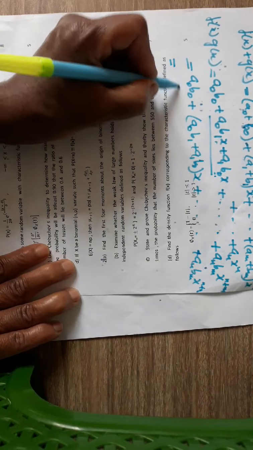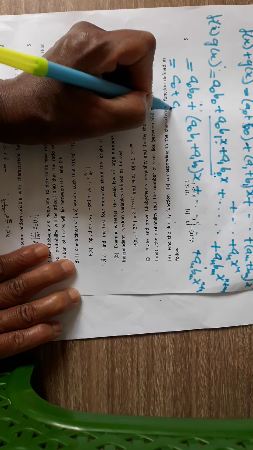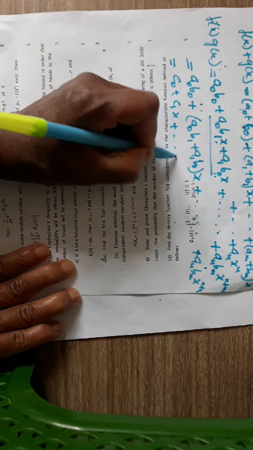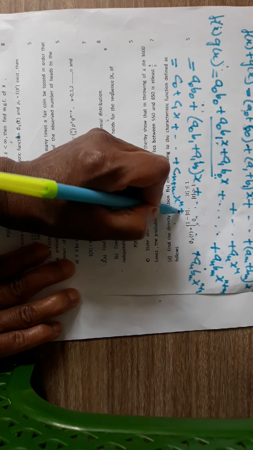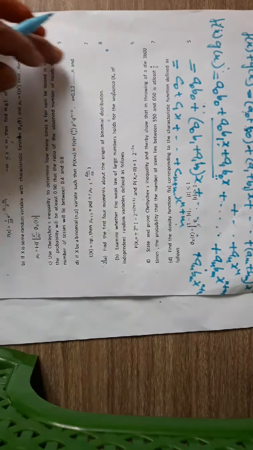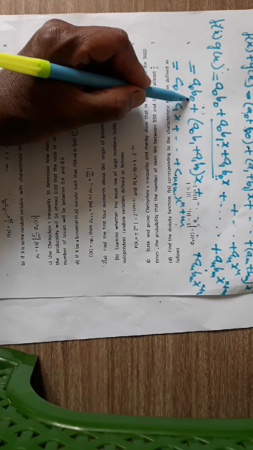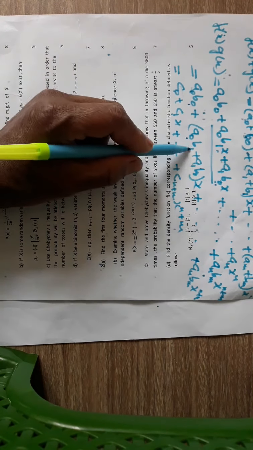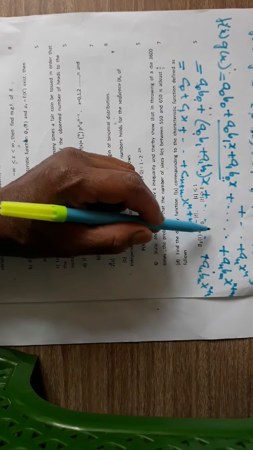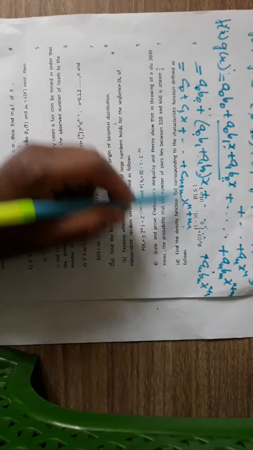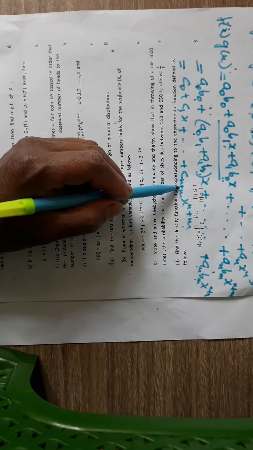Which can be rewritten as c naught plus c1x plus dash dash plus c(n plus m) x to the power n plus m. So the product is defined in this way, where c naught is equal to a naught b naught, c1 is a naught b1 plus a1 b naught, c2 also will be the coefficient of x squared here, dash dash, and an bm is replaced by c(n plus m).